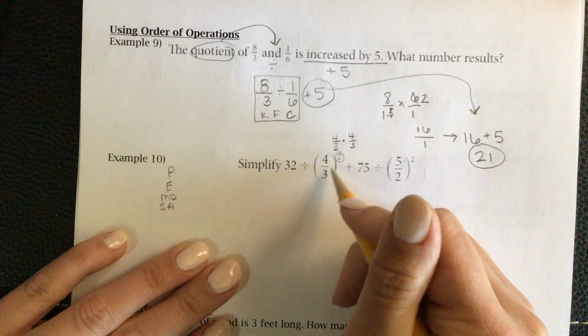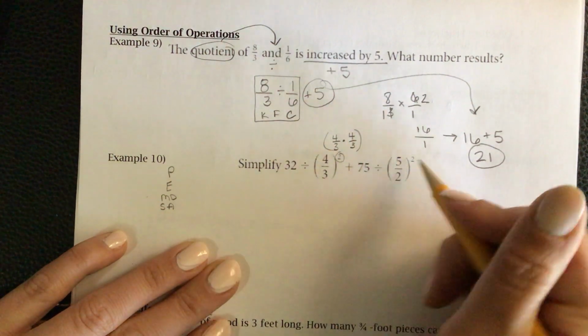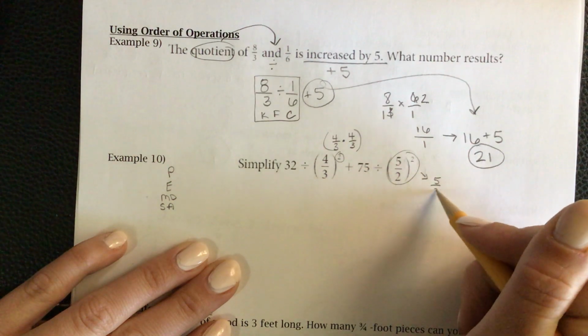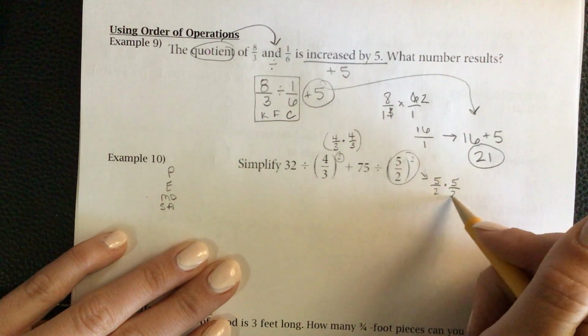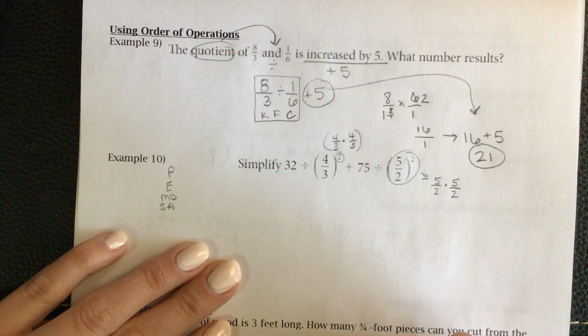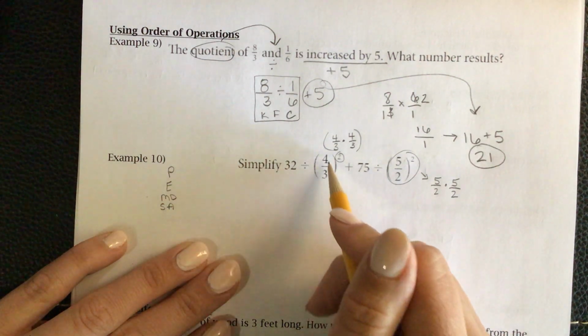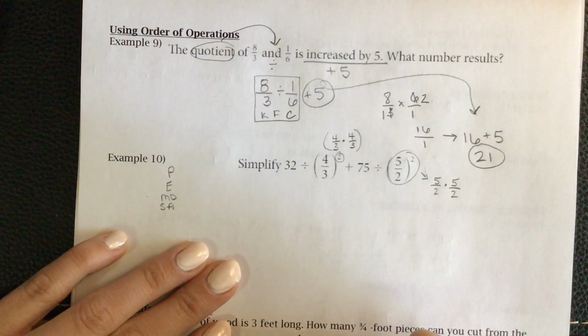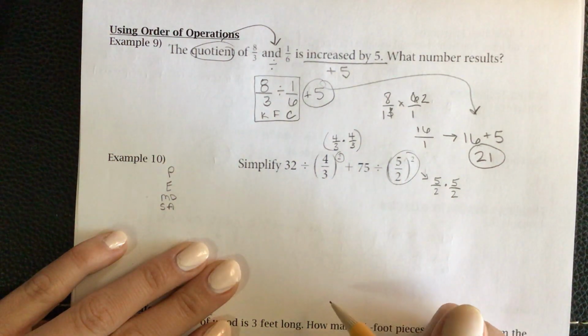So we have 4/3 times 4/3. We need to do this first. And we have this one over here, and that one's going to be 5 over 2 times 5 over 2, because we do it twice because there's a 2 there. So again, 32 divided by 4/3 squared plus 75 divided by 5/2 squared. And we're going to do the exponents first.